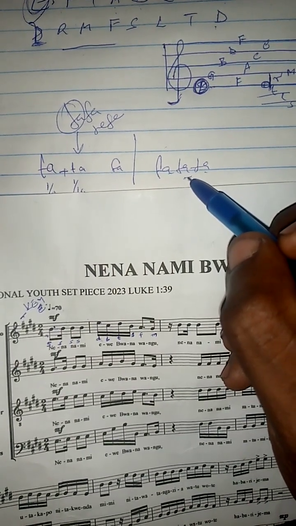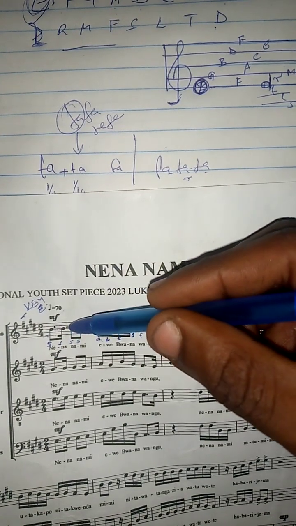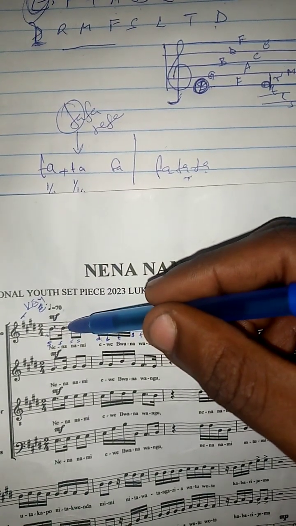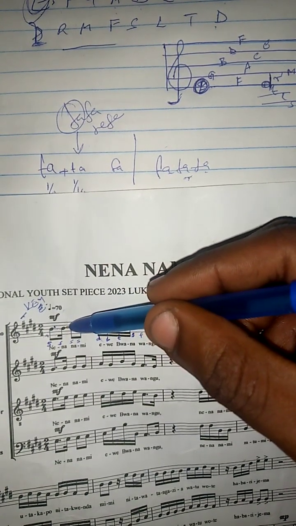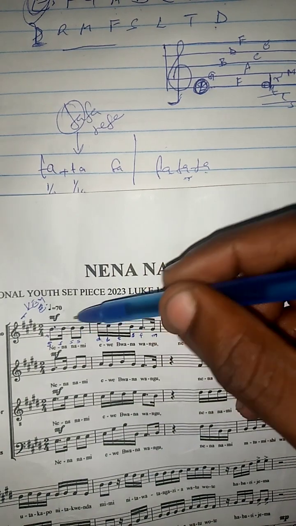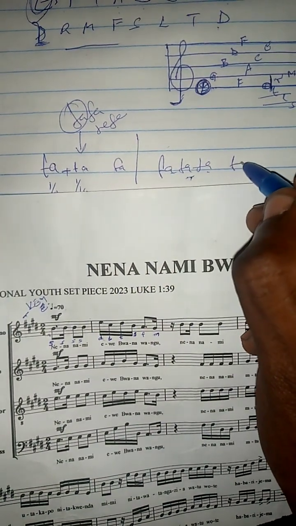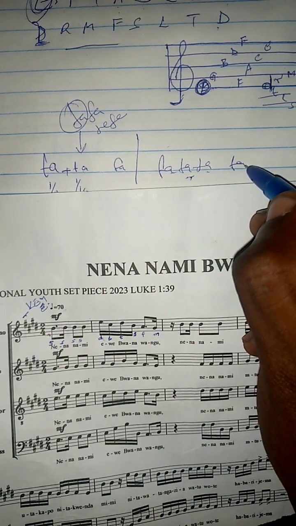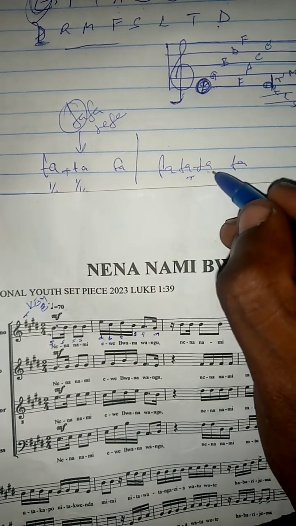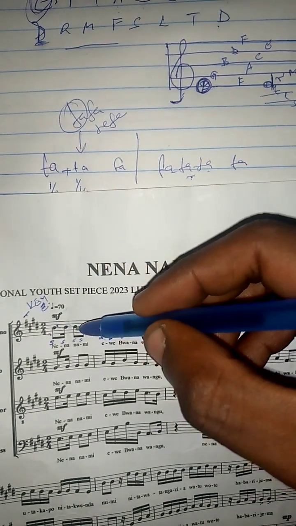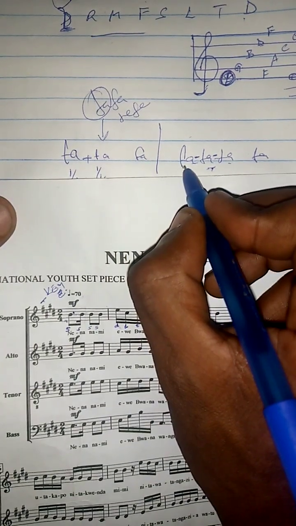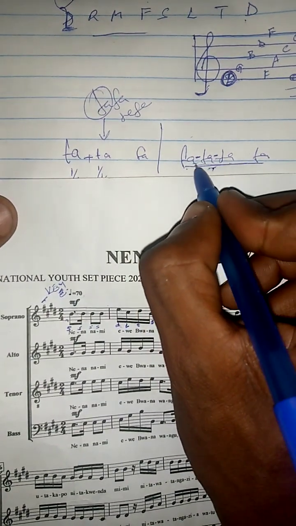Then the note itself is followed by a semiquaver, and we have said the value of a semiquaver is 1 ta. So we add ta over there. Then we can say that these are 4 semiquavers.